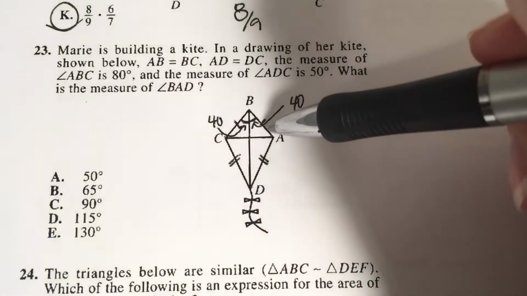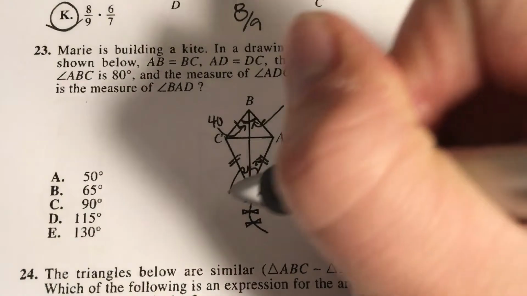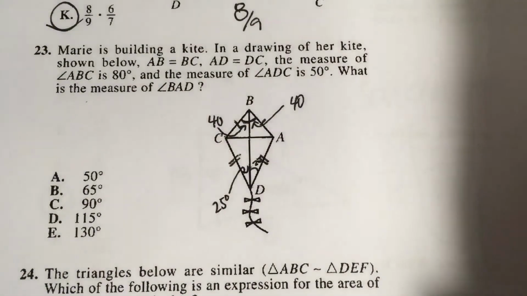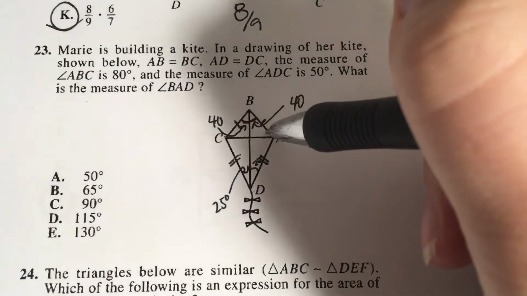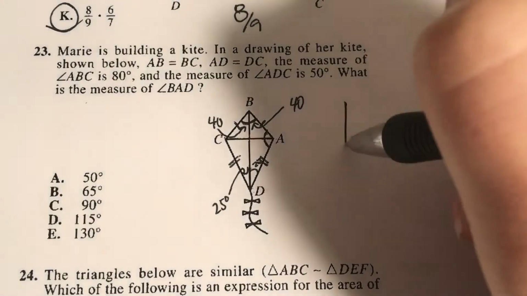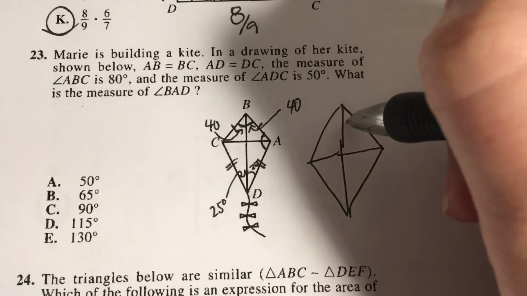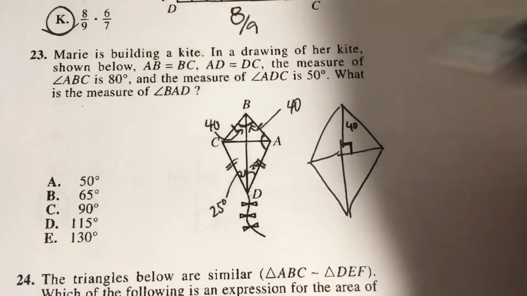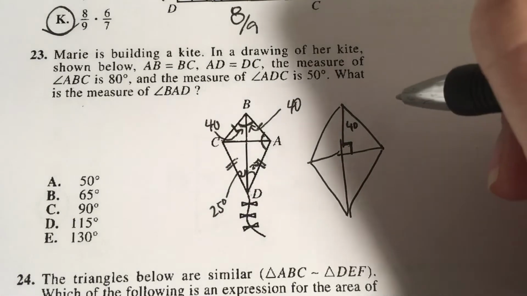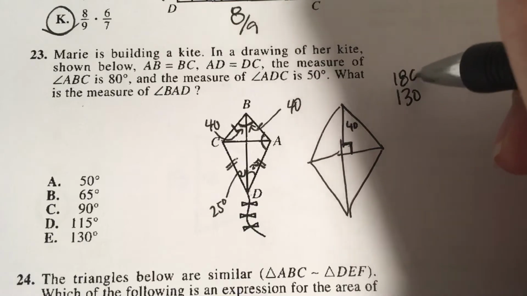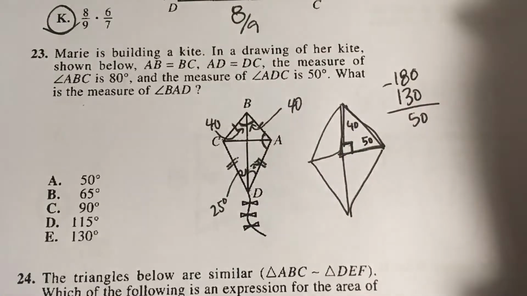It says the measure of ADC is 50. So this would be 25. And this one would be 25 degrees. They want to know the measure of BAD. So BAD. They want to know this measure here. So if I make this a little bit bigger, here's my kite. I know this is 40, and I know that kites meet at 90-degree angles. So if this is 40, then 90 and 40 make 130 degrees, minus the 180 for this triangle right here would give me 50 degrees left over, 50 degrees for that corner there.